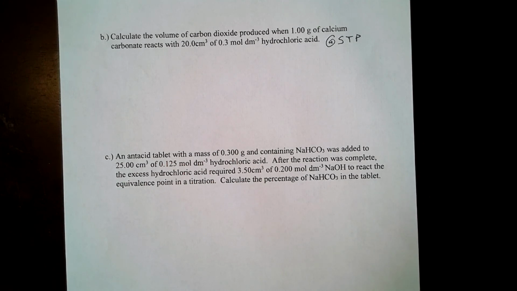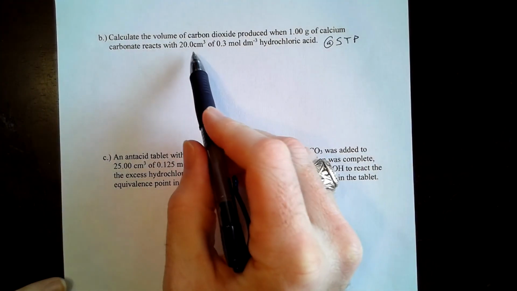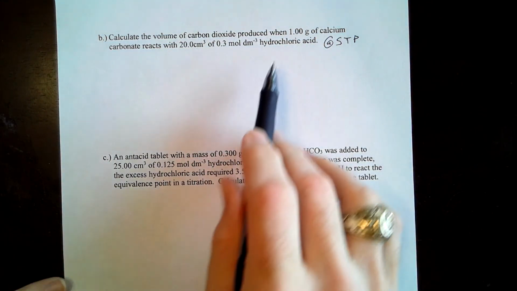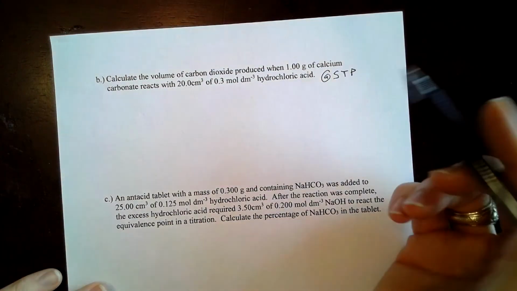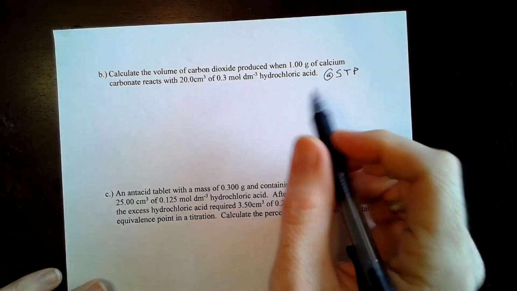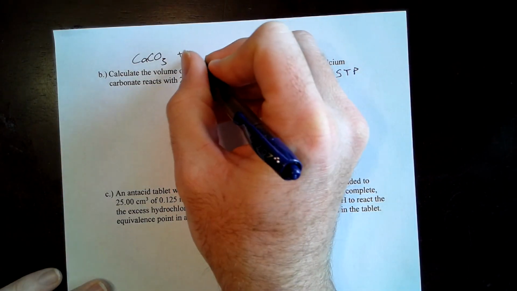Calculate the volume of carbon dioxide produced when 1 gram of calcium carbonate reacts with 20 centimeters cubed of 0.3 molar hydrochloric acid. And we're going to assume it's at STP. So let's go ahead and try to write an equation. We had calcium carbonate, and then it reacts with hydrochloric acid.